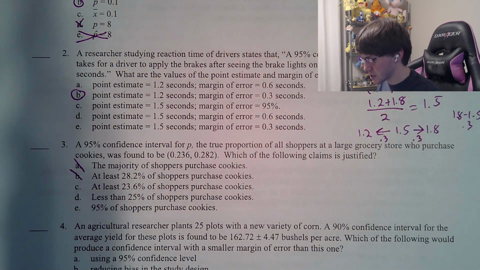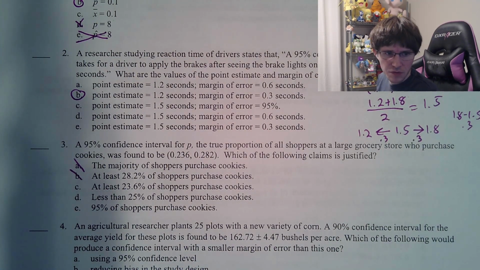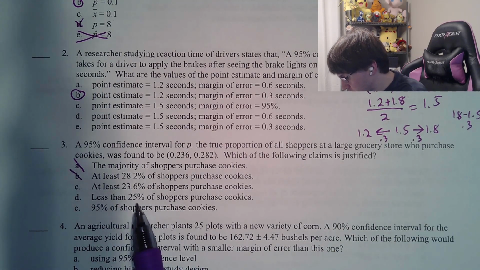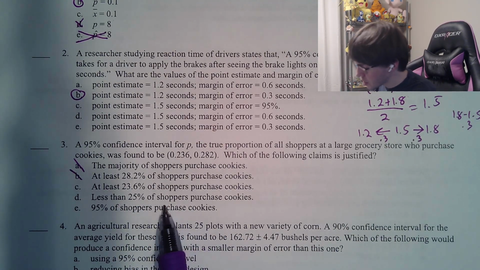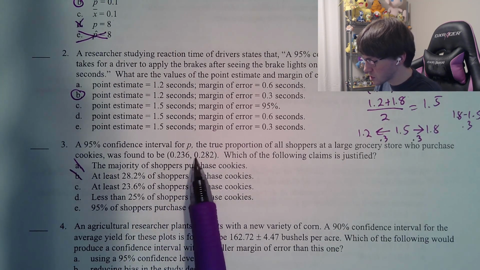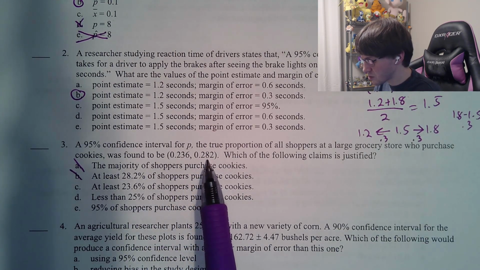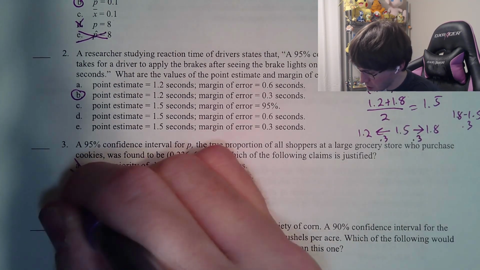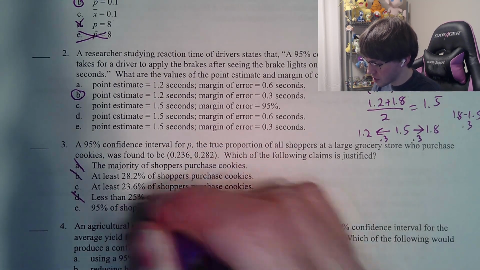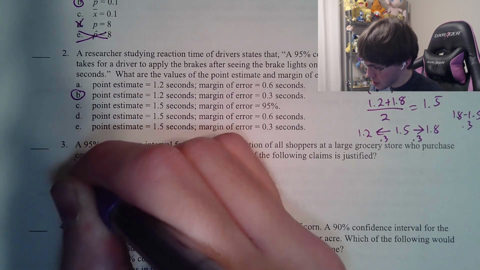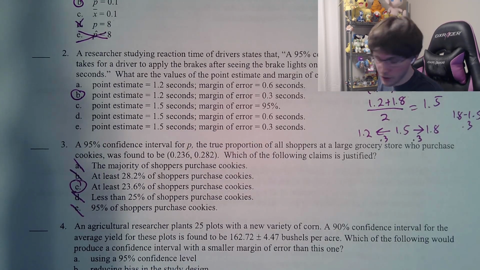At least 23.6% of shoppers purchase cookies. That is reasonable to believe. It is completely reasonable to believe that it's above it, so that's a reasonable answer, but let's double check the rest of them here. Less than 25% of shoppers purchase cookies. That's not reasonable to believe, because it's reasonable to say that it's 26, 27, 28%, could all be possible. And 95%, well, obviously not even close. So letter C is our correct answer.